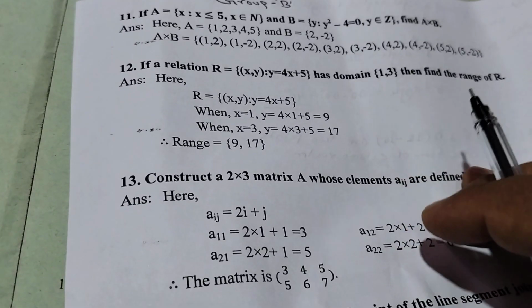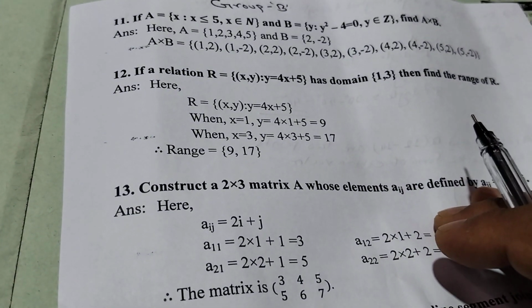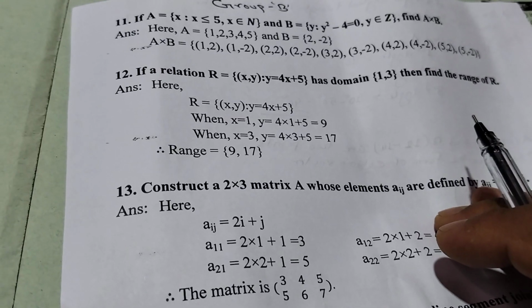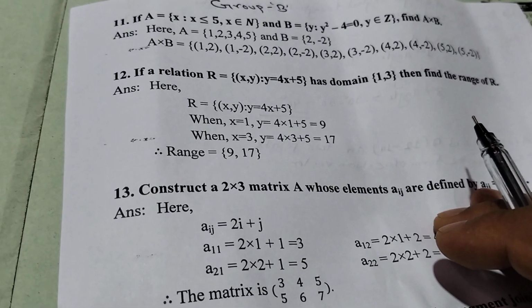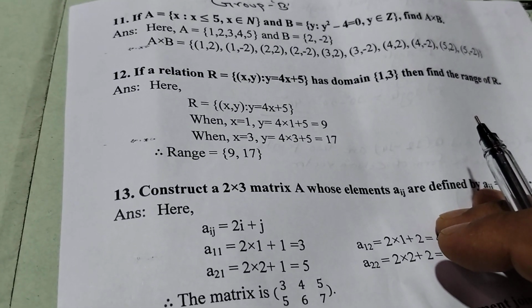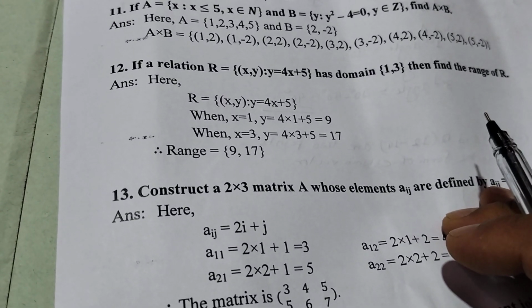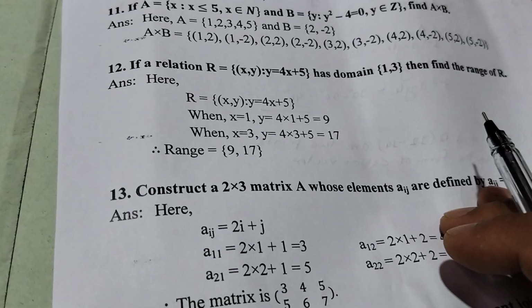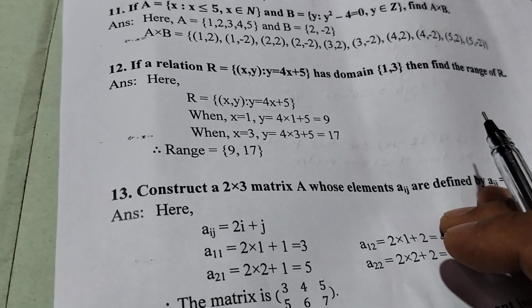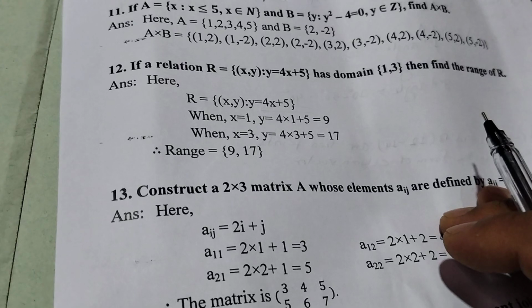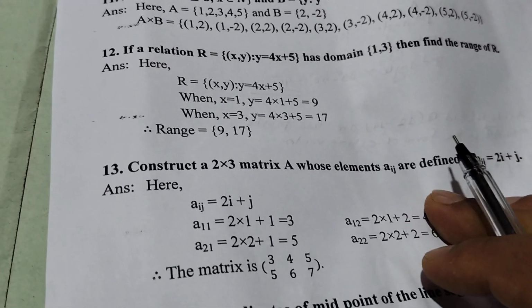Then question number 12, if a relation R equals {(x, y) such that y equals 4x plus 5} has domain {1, 3}, then find the range of R. So keeping the values of domain, or x, as 1 and 3 in the function y equals 4x plus 5, we get the range as 9 and 17.